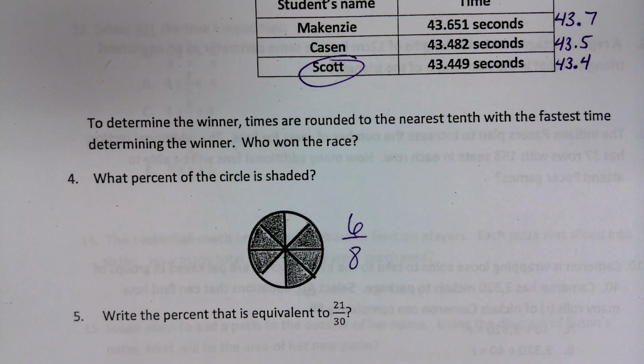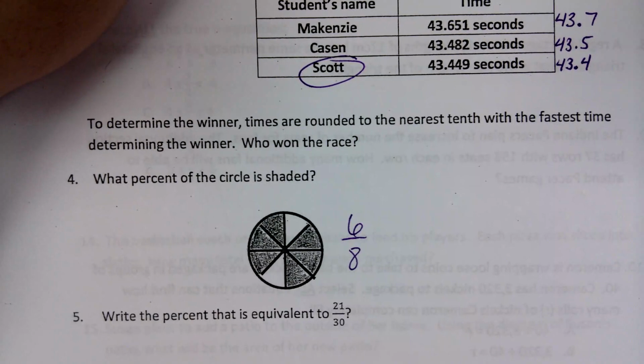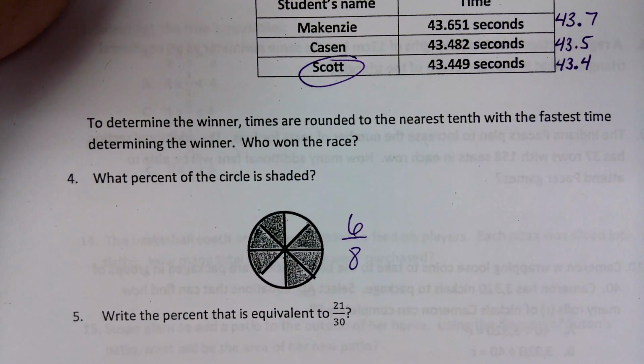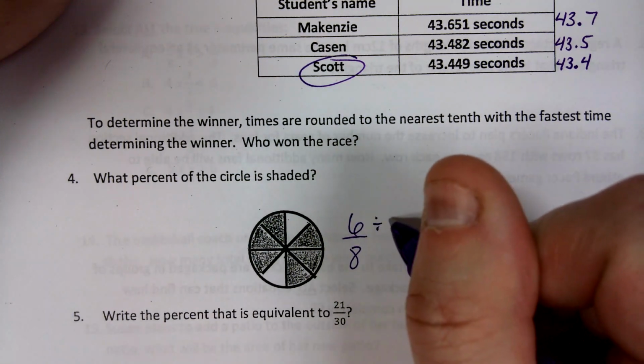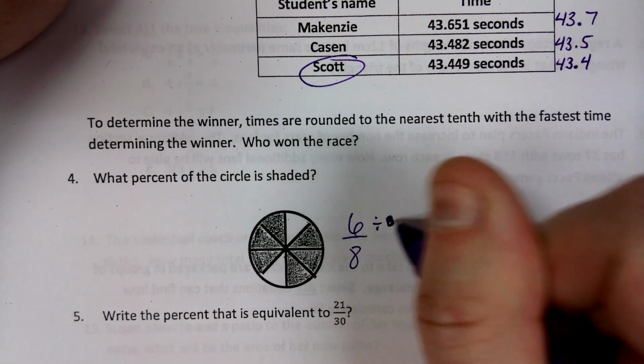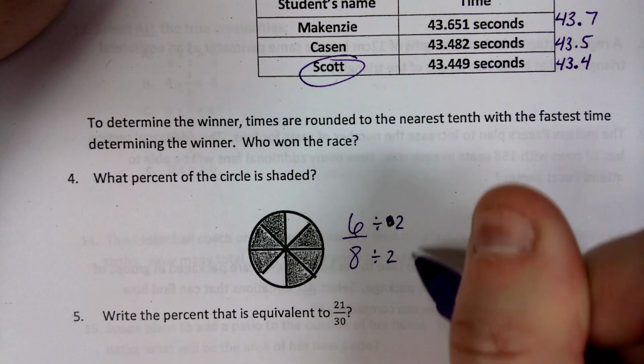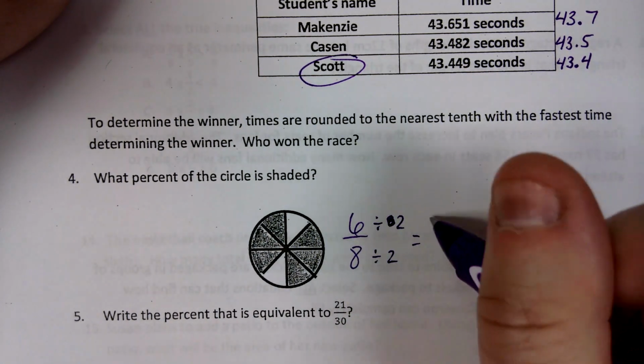Got a couple of different options. There's a lot of ways you can solve these fraction to a percent problems. One of the best ways to do it is get it to a common fraction that you are familiar with. For example, 6/8. If I divide, whoops, not by 3, divide both of those by 2, I'm getting ahead of myself. 6 divided by 2 would be 3.